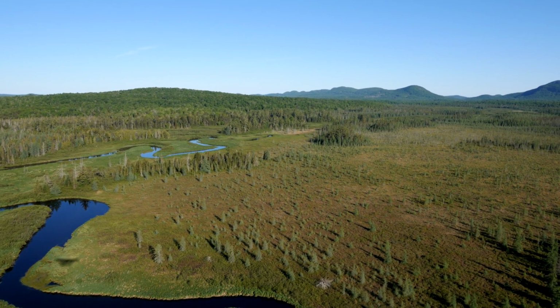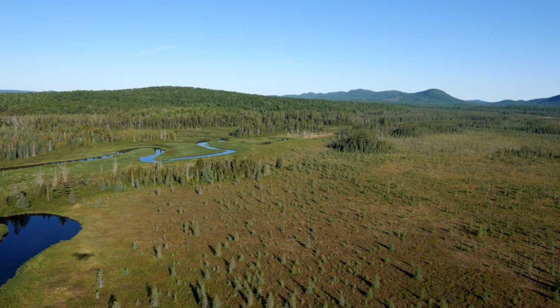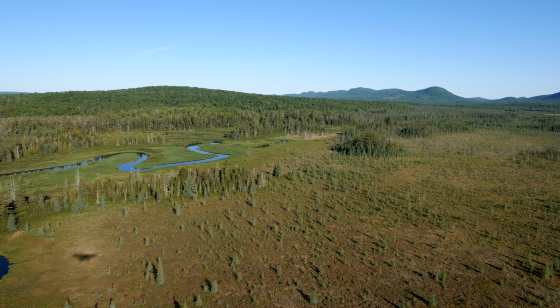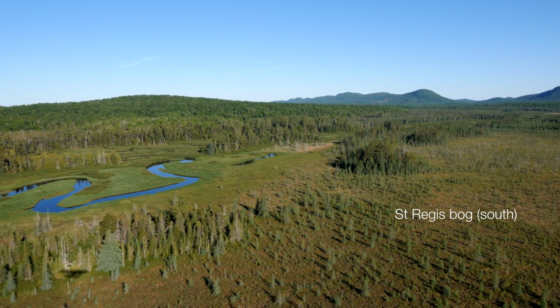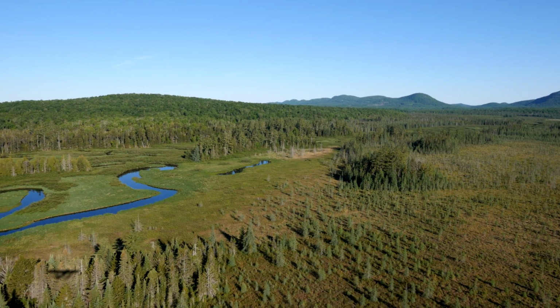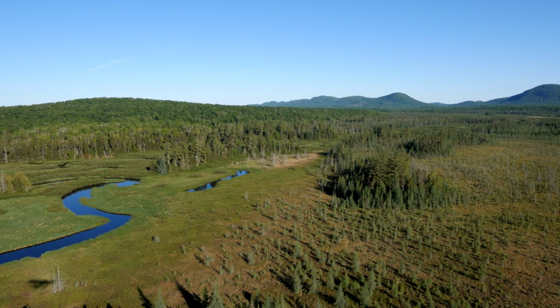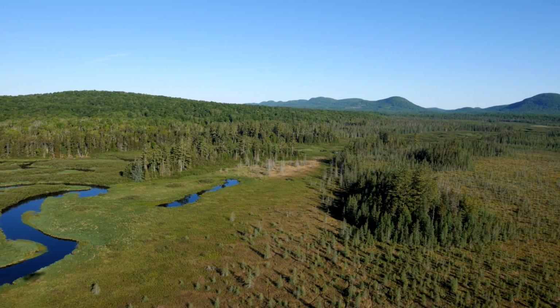Alongside the meandering St. Regis River, we see a large bog that comes close to the river corridor, and at first glance, looks like a shoreline bog. It is actually a bog formed in its own terrain depression, separate from the alluvial river corridor.